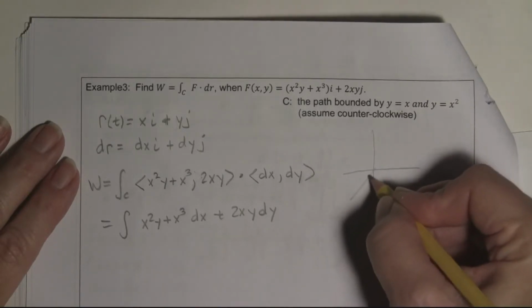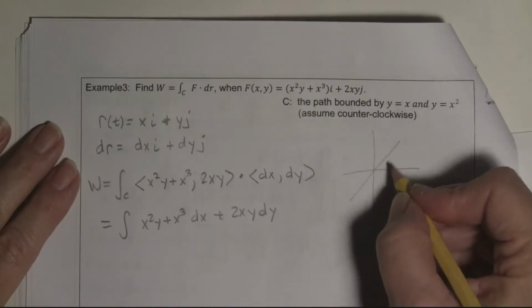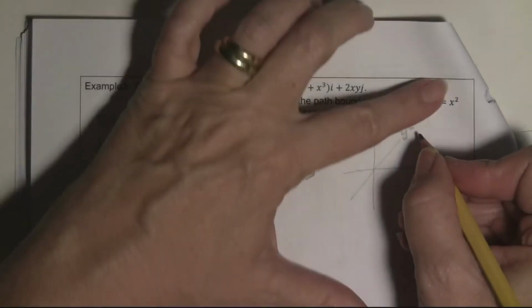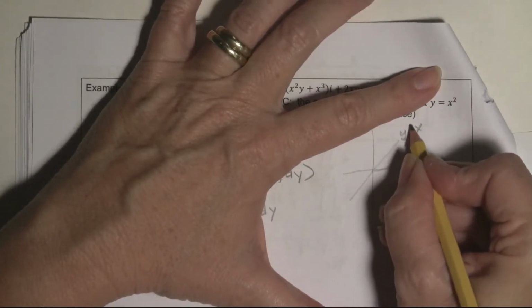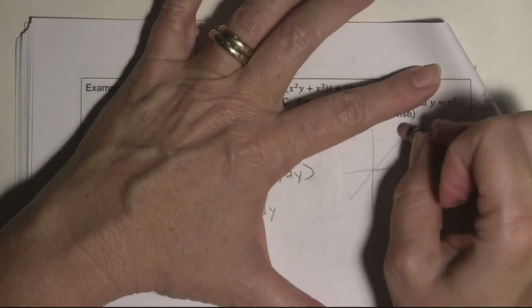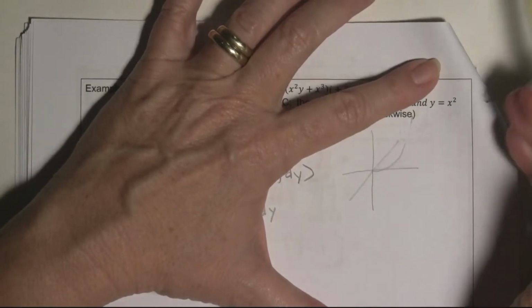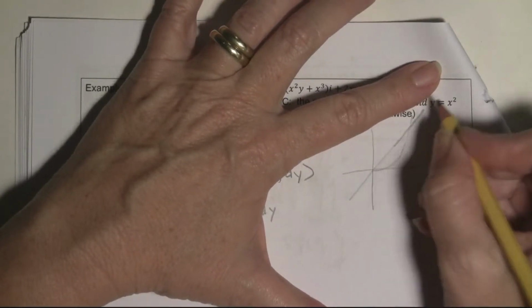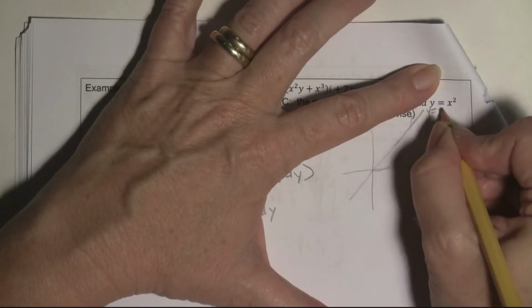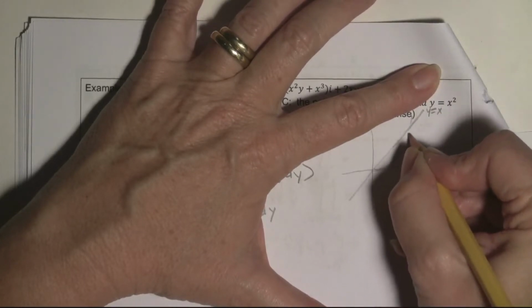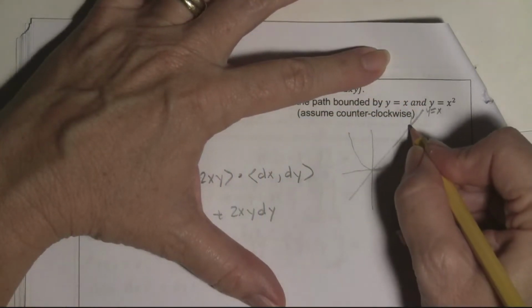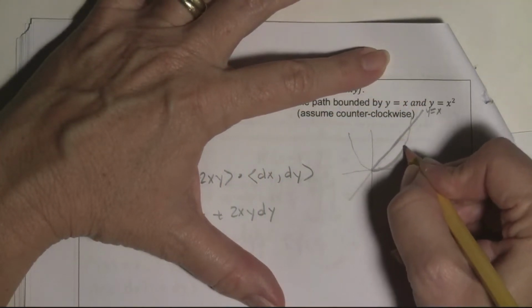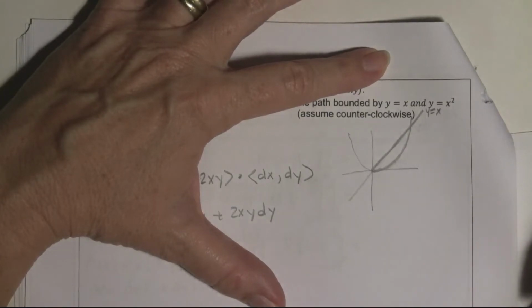We have y equals x, and then we have y equals x squared. And so this has enclosed this region right here, and that is going to be our simple closed curve.